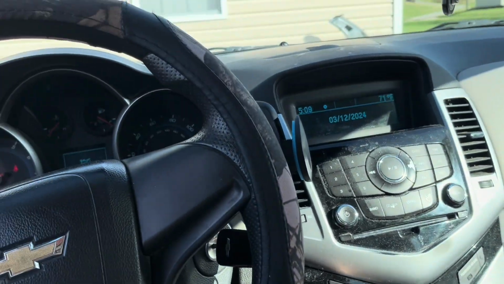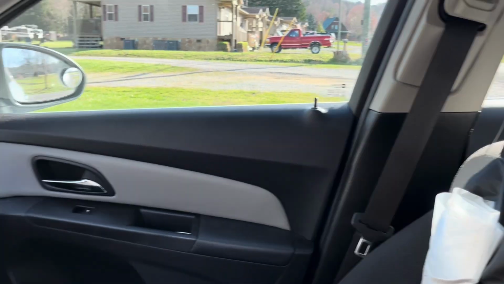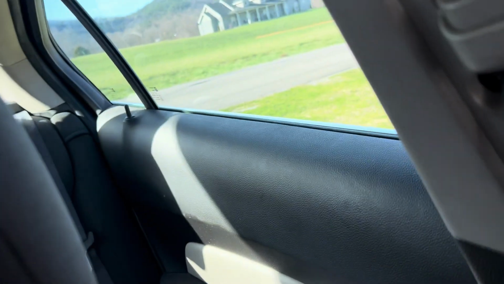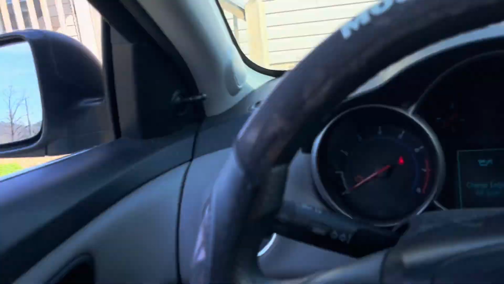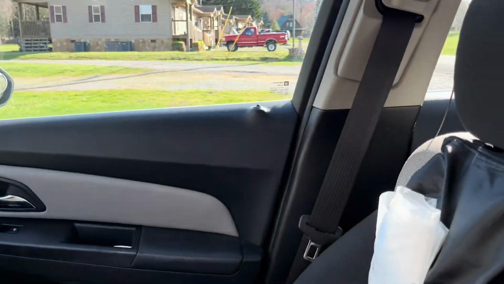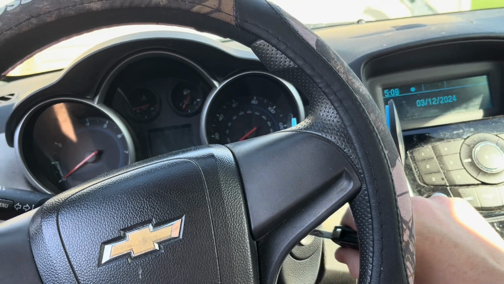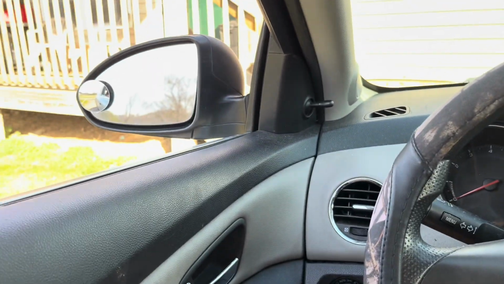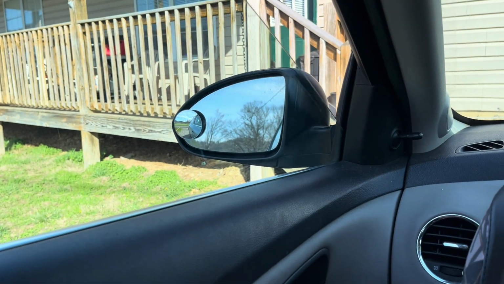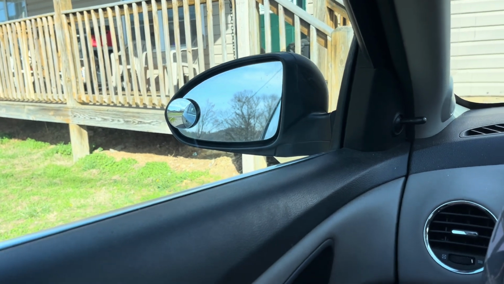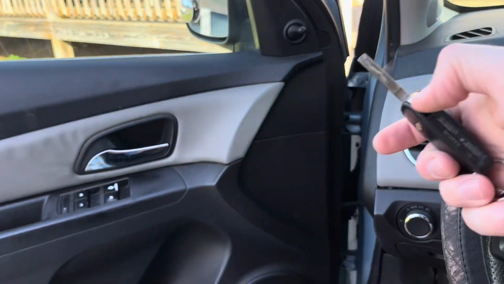Now watch, I hit the unlock, every single lock just undid. Hit lock, they all unlock. So now let's roll the window up real quick. This works in LS, LT, LTZs.